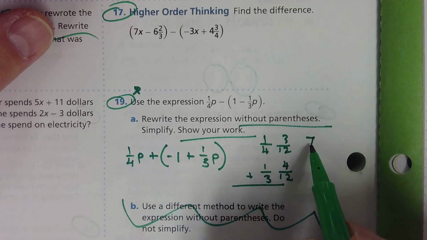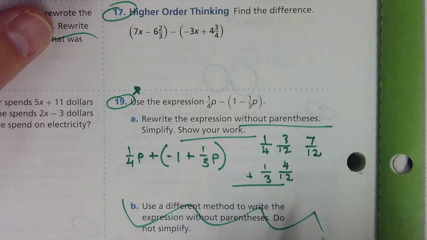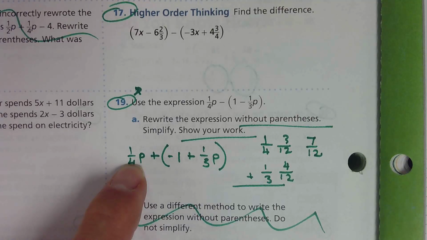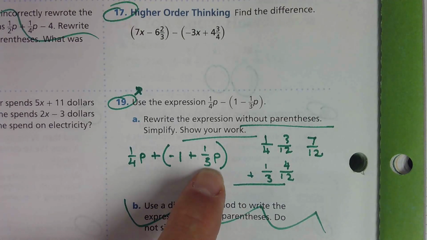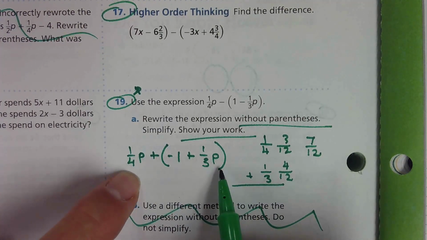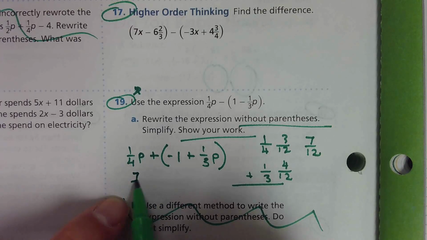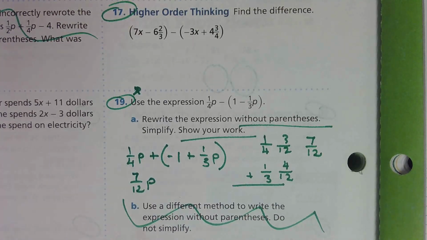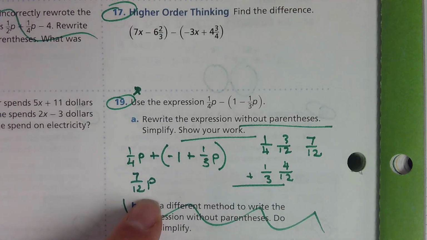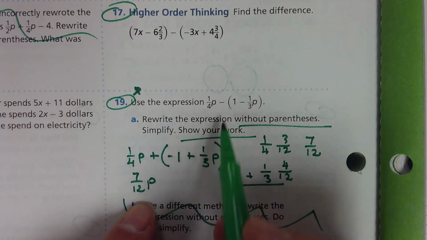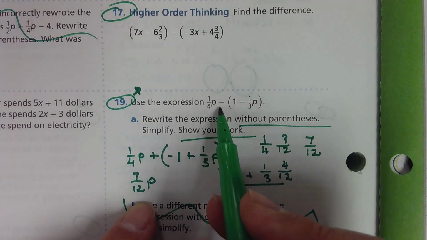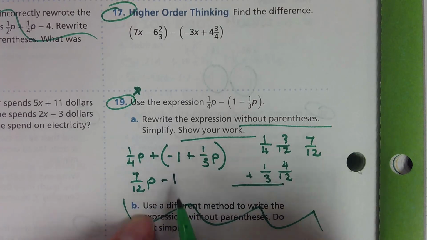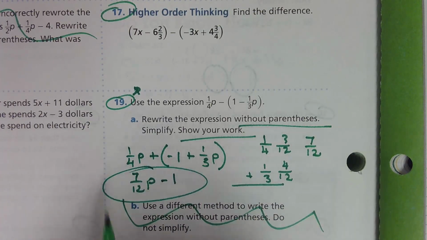So that's 7/12 when I added the 1/4 p and the 1/3 p. And they're both positive, so it's going to be 7/12 p. What's left? Minus 1. And there's the answer.